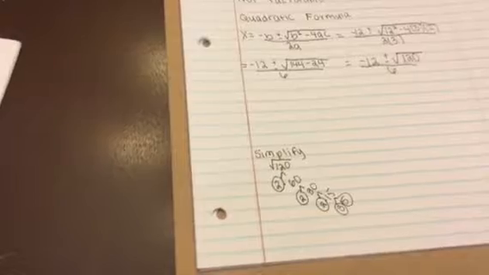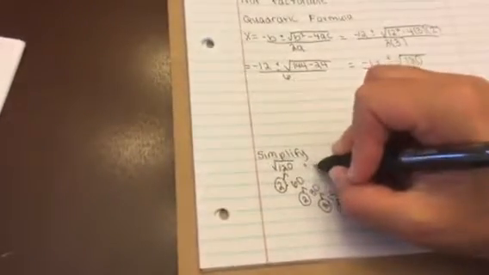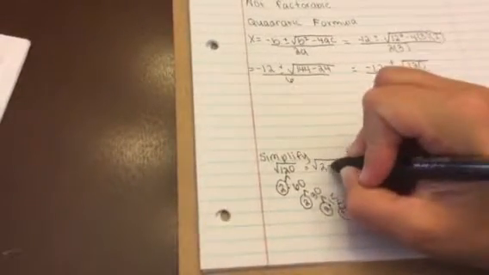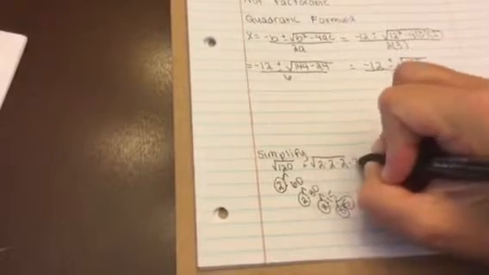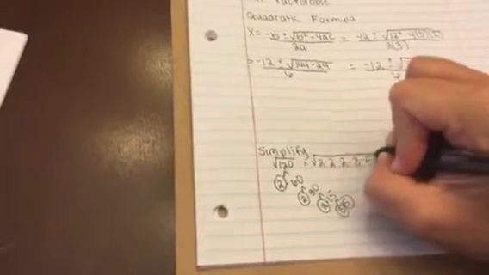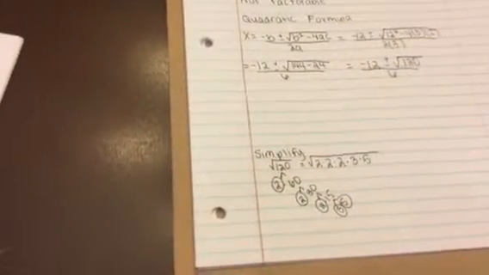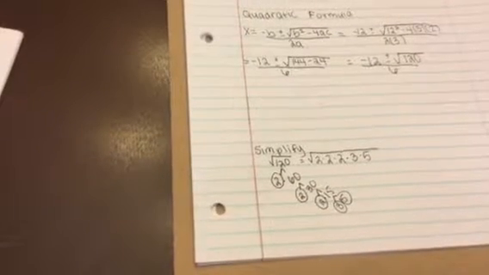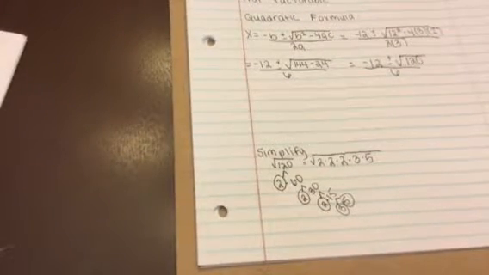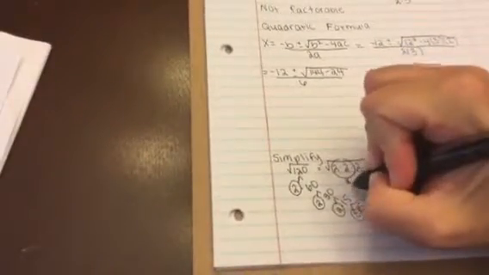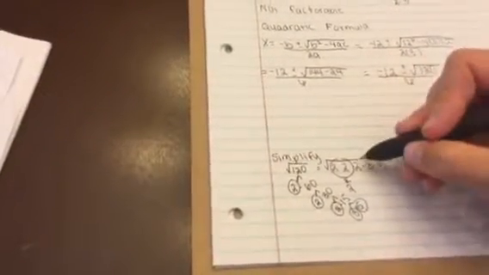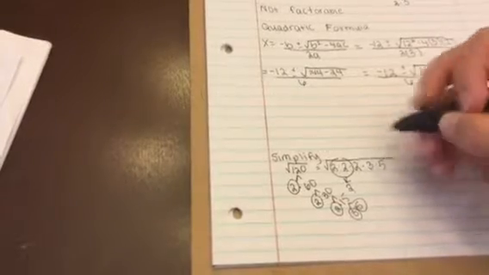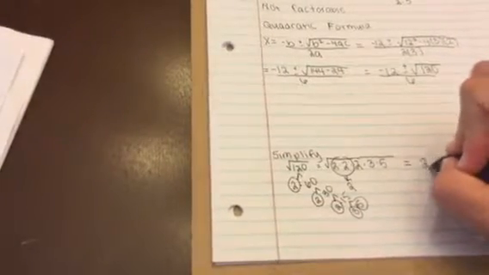So underneath my radical, I really have all of the circled prime numbers: 2 times 2 times 2 times 3 times 5. That still gives me 120. Because it's a square root, I'm looking to take out 2 of a kind. So these two 2's come out of the radical as just 2. Then we're only left with one 2, one 3, and one 5, which all stay underneath the radical.